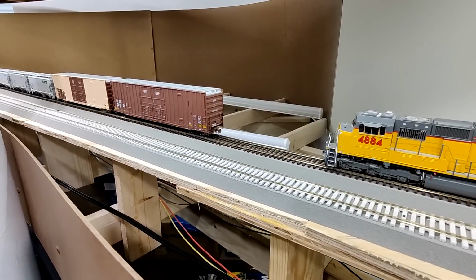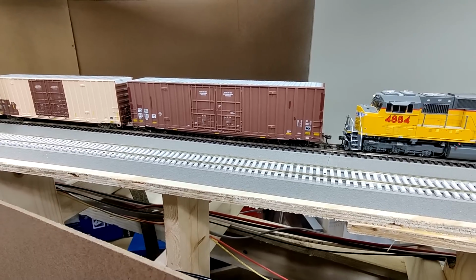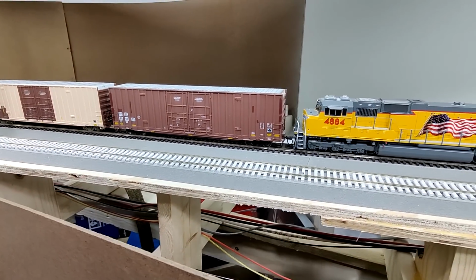All right, anyway, back to running the trains. We are done with all the switching operations, and the train is now ready to depart.